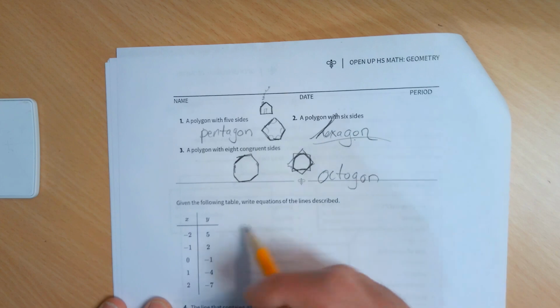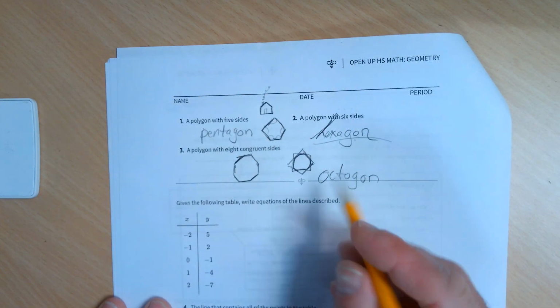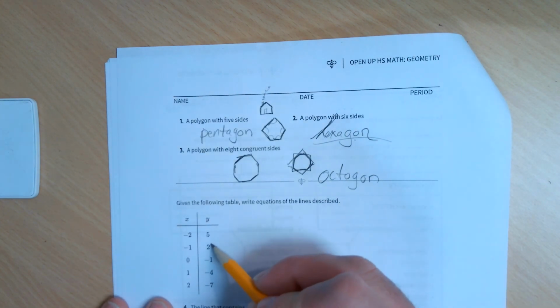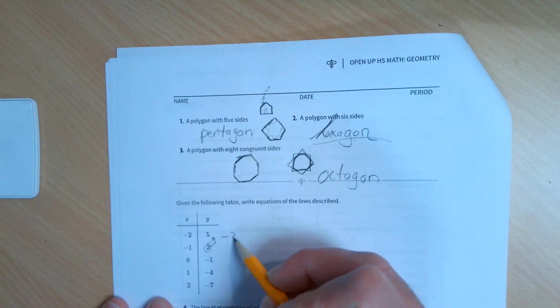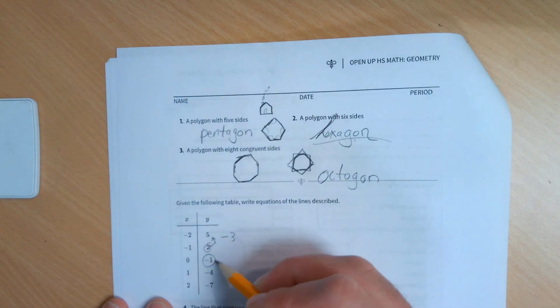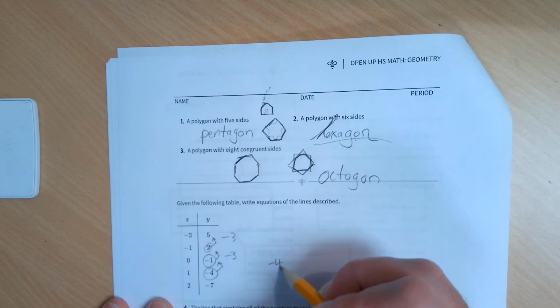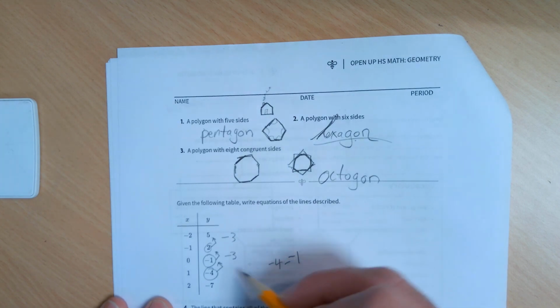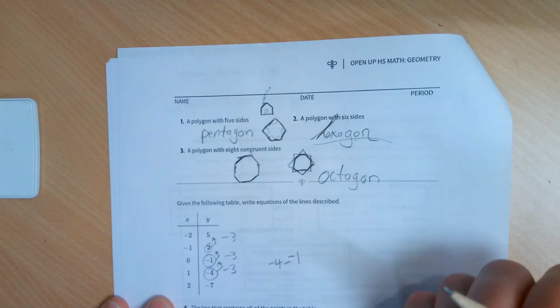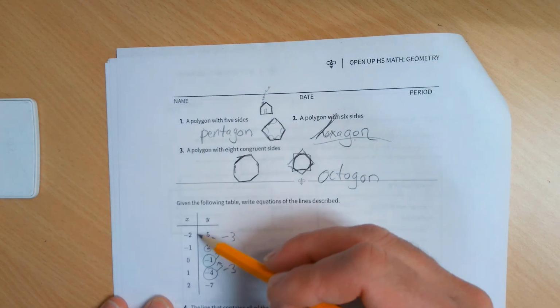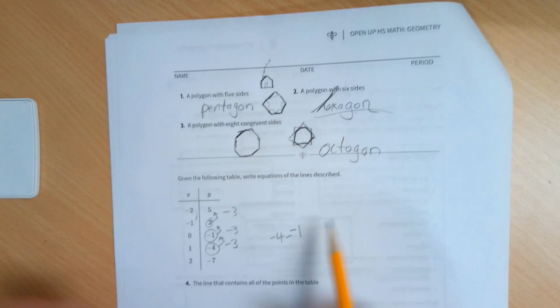Given the following table, write the equations of the lines described. Okay, the way you do this is you take this number, you subtract that number. So 2 minus 5, negative 3. You take this number, subtract that number. Negative 1 minus 2, negative 3. Take this number, subtract that number. Now it's getting a little tricky. I have to make note. Negative 4 minus negative 1, subtracting negativity, that's like adding, negative 3. And I think you get the point. So this is the slope, because as x goes forward 1, y is going down 3.